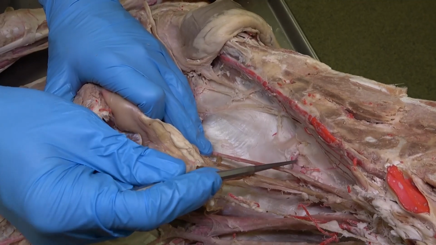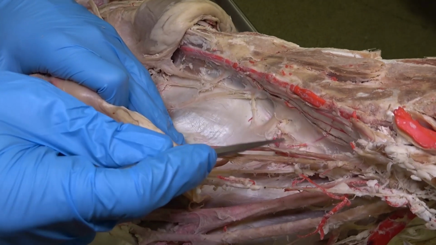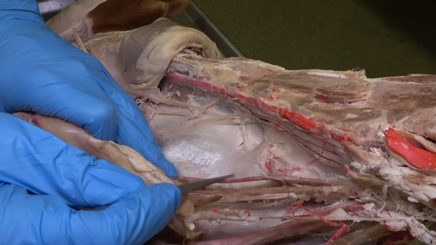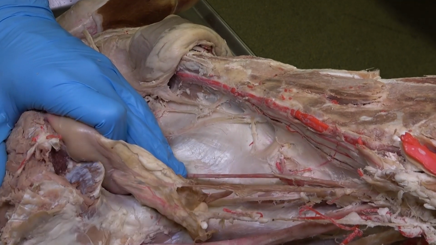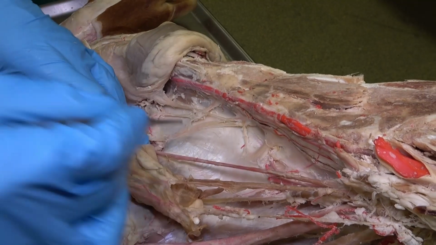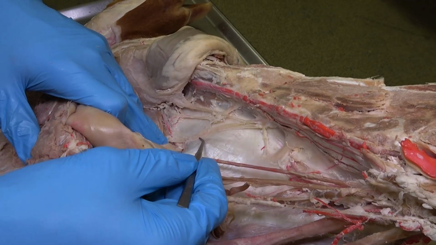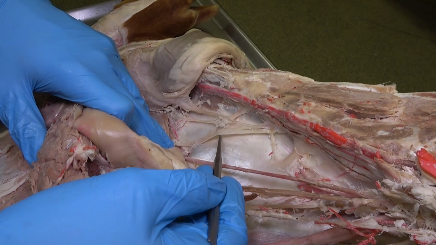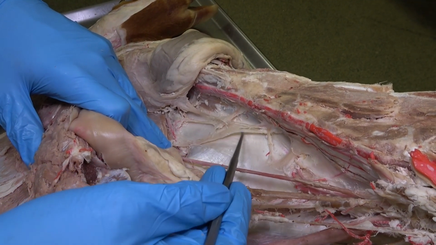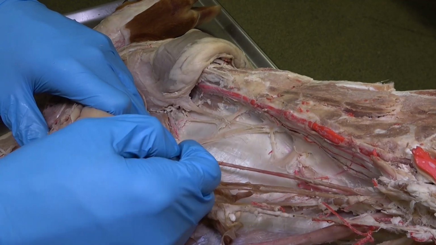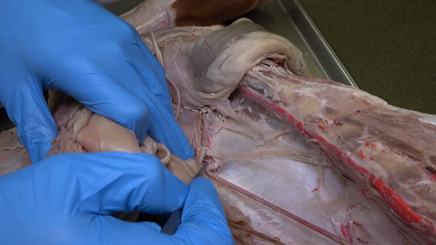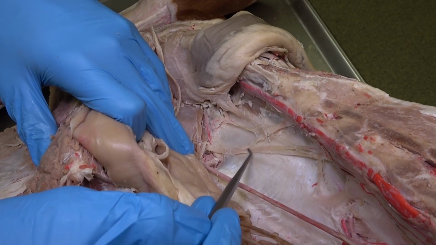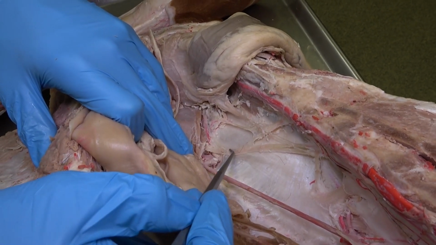Most of the nerves within the lumbosacral plexus, specifically the sacral plexus, are going to be found within or running through this sacrosciatic ligament. However, we can see some of the nerves back here a little more caudally. We see this nerve right here that's arising from the sacral plexus and traveling down towards the area of the lesser ischiatic foramen. That's going to be the pudendal nerve.